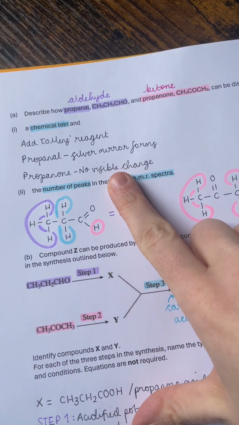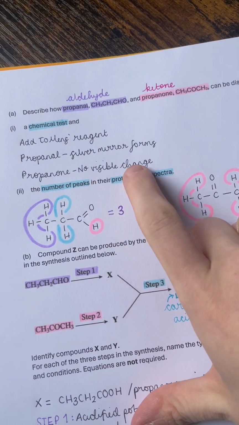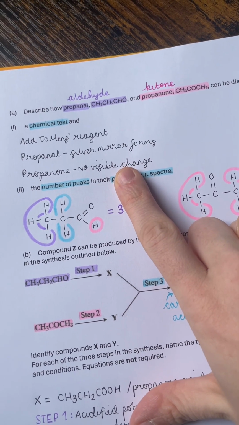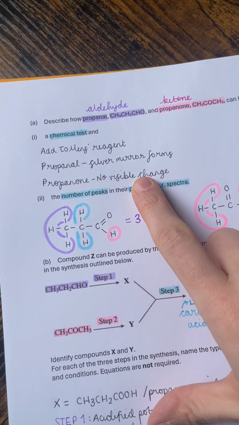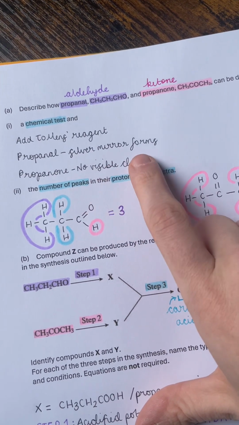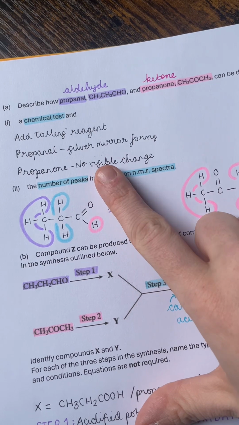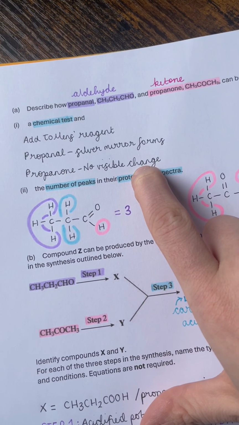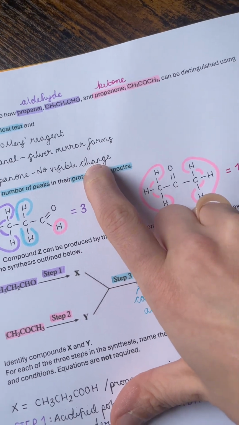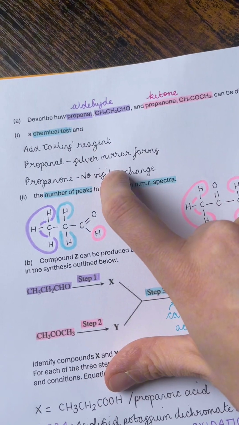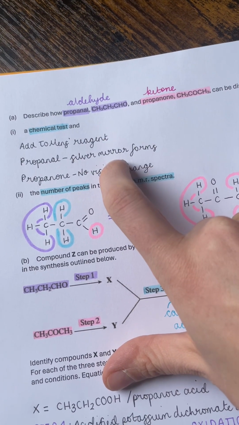Please don't say nothing or no reaction. There may be reactions going on, we just might not be able to see them. That isn't the case here, but as a general rule of thumb, no visible change or no observable change is the best answer you can put where there is no positive identification in the test. And that's worth 3 marks. You're going to get 1 for the reagent and 1 for each observation with the propanal and the propanone.